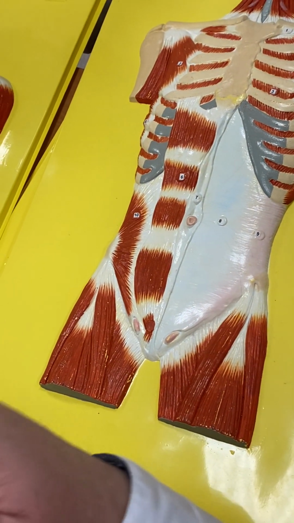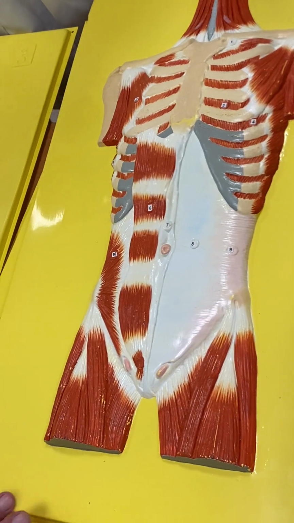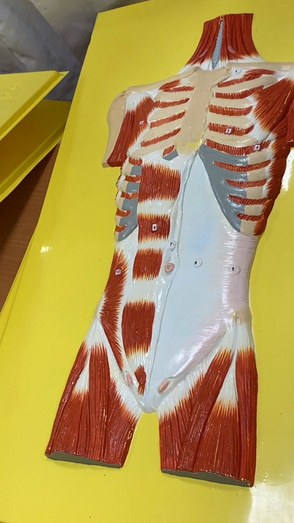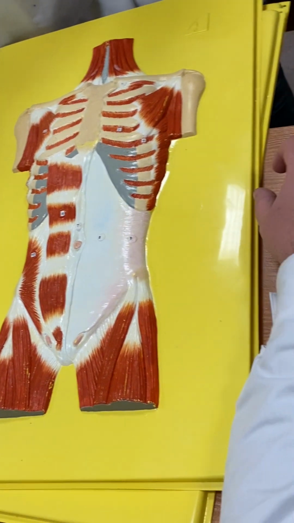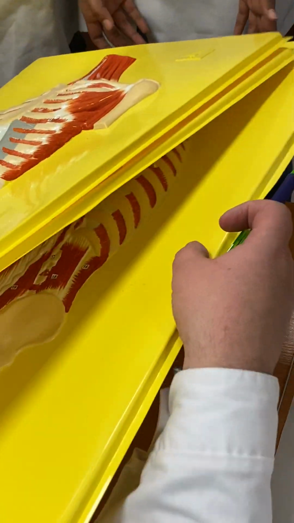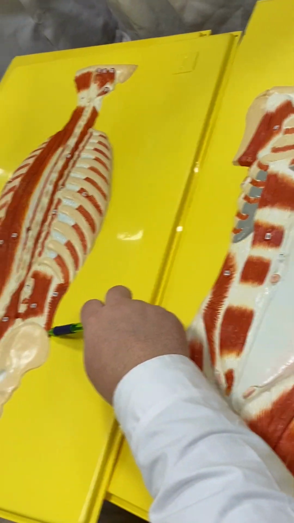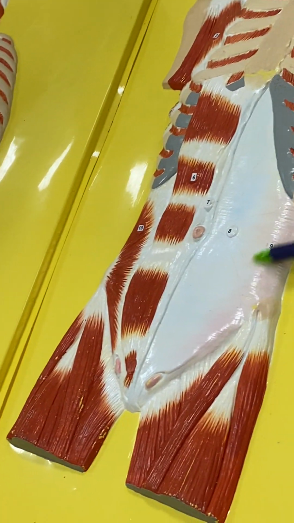Next muscle, the transverse abdominal muscle. And where are the deep muscles of the back? Here. Okay. This is the transverse muscle of the abdomen, musculus transversus abdominis.